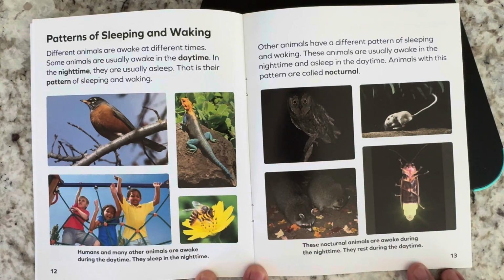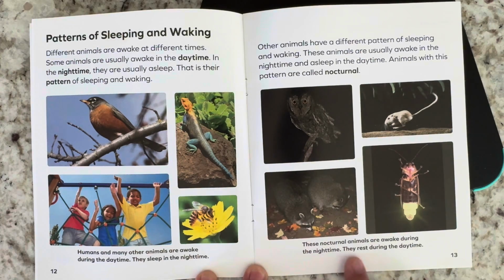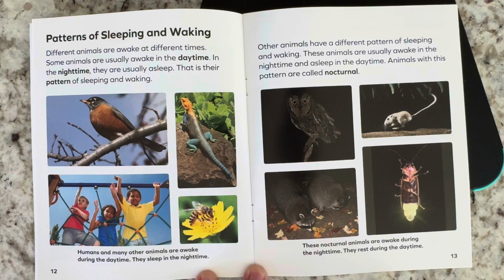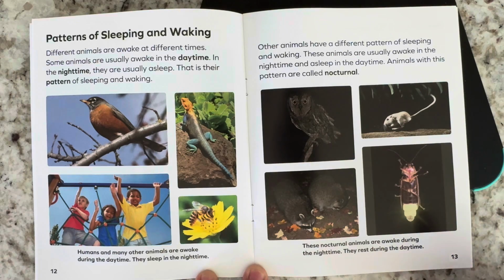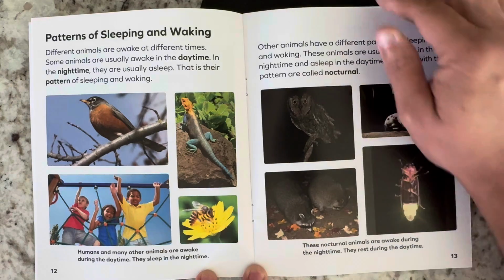Other animals have a different pattern of sleeping and waking. These animals are usually awake in the nighttime and asleep in the daytime. Animals with this pattern are called nocturnal. These nocturnal animals are awake during the nighttime and they rest during the daytime. So an owl, a mouse, a lightning bug, and a raccoon.